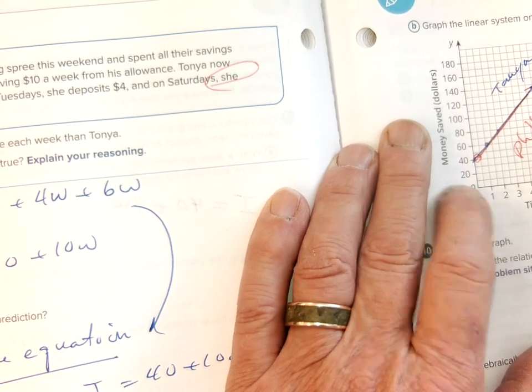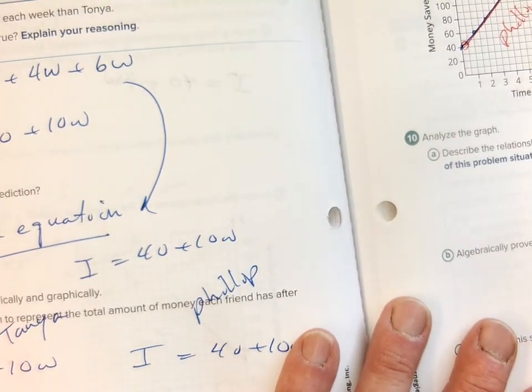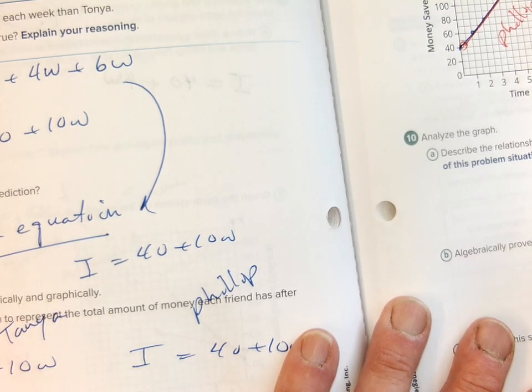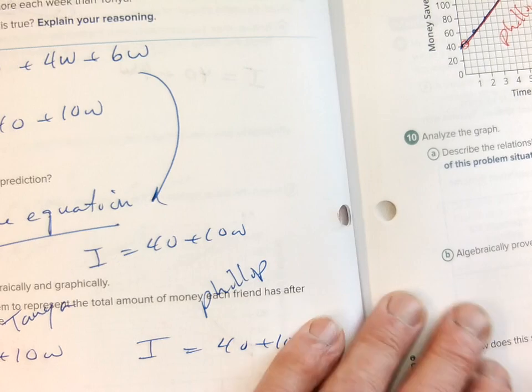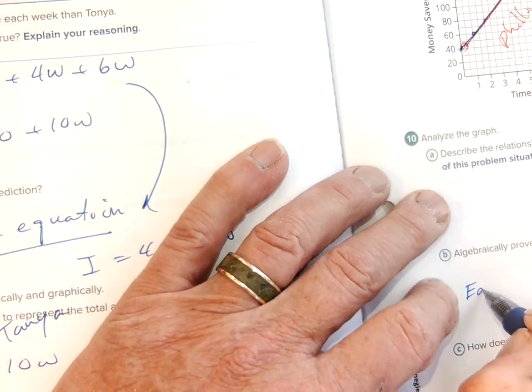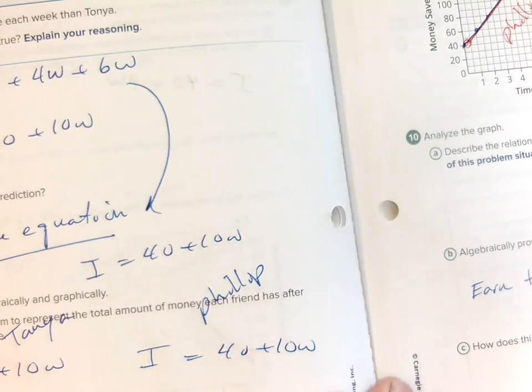Same graph, okay? So algebraically, what does this mean? What's the solution to the same graph? We'd say infinite, or all real numbers, infinitely many solutions. But that means just that they would make the same each week. They would earn the same each week. If I had to solve it, well, that's pretty easy.